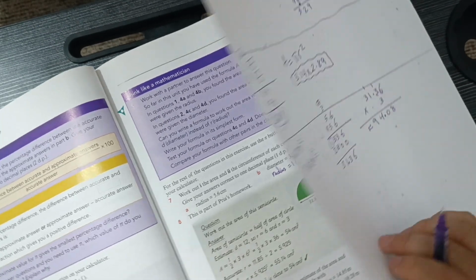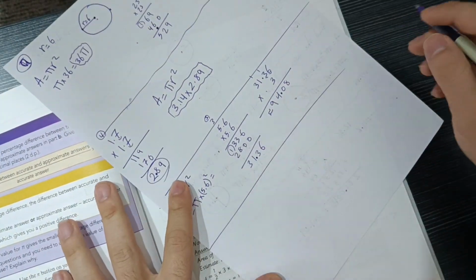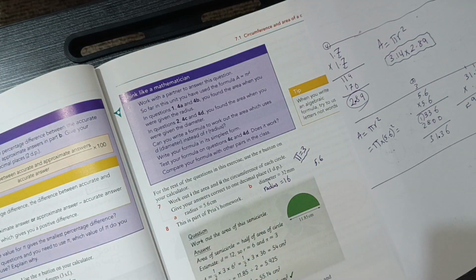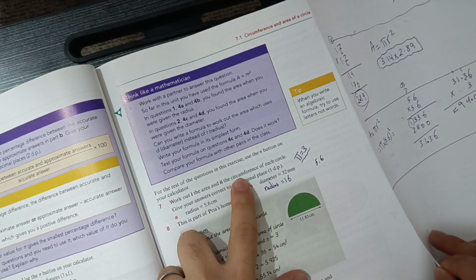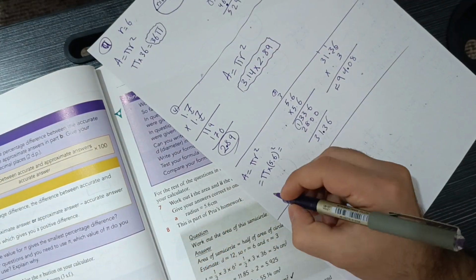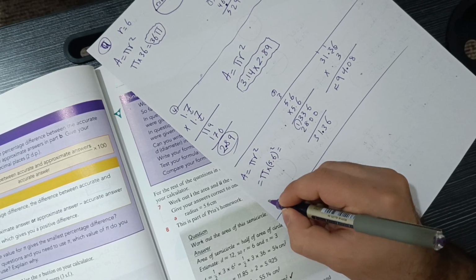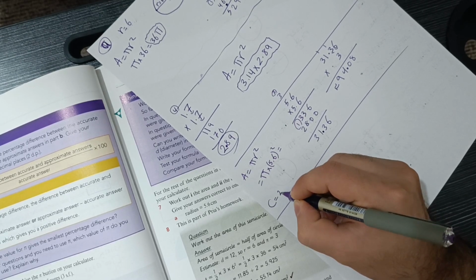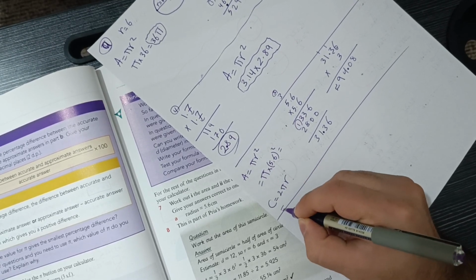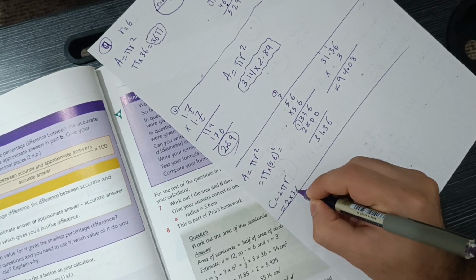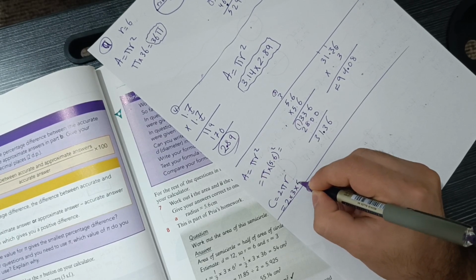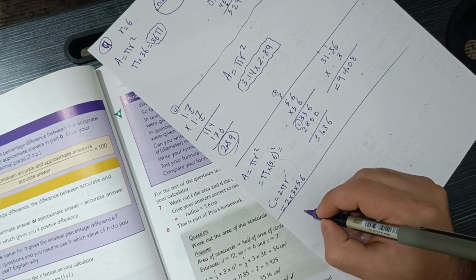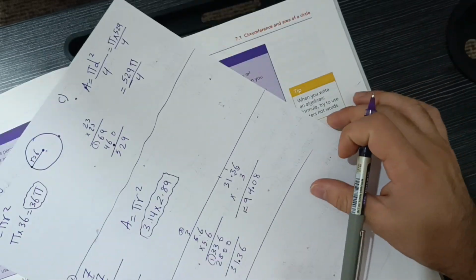So question 8 is a very interesting question. Let's just do it. It says work out the area. By the way, sorry, the circumference as well. We need to find the circumference. So the circumference, we said that it's equal to 2 pi r. So 2 times 3 times r, which was 5.6. 2 times 3, 6. 6 times 5.6.